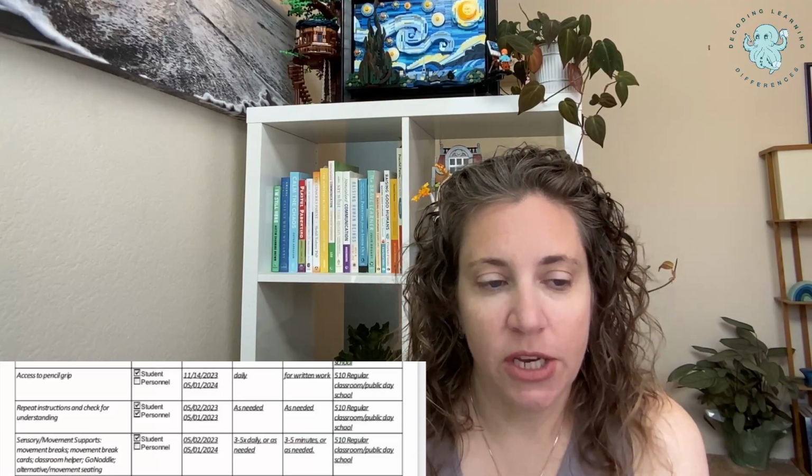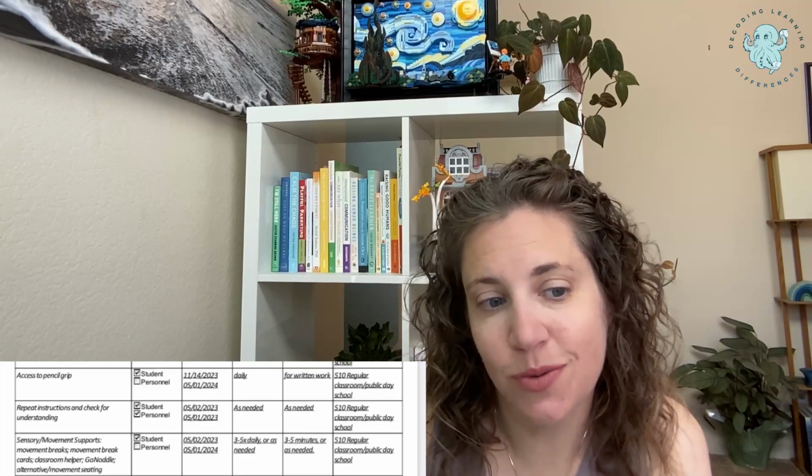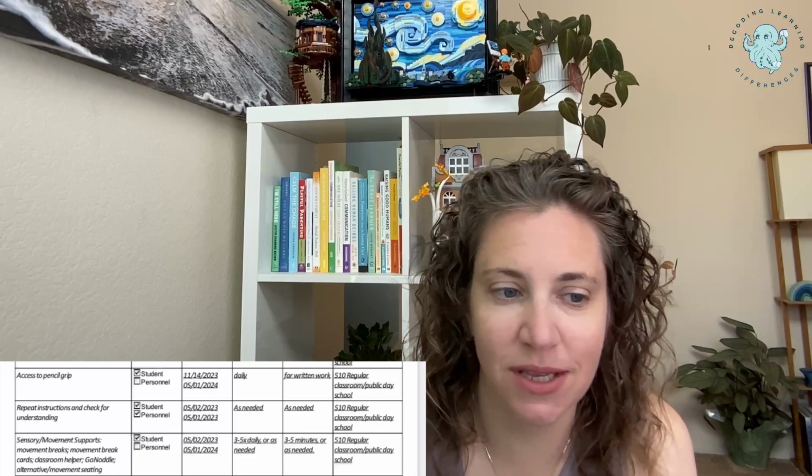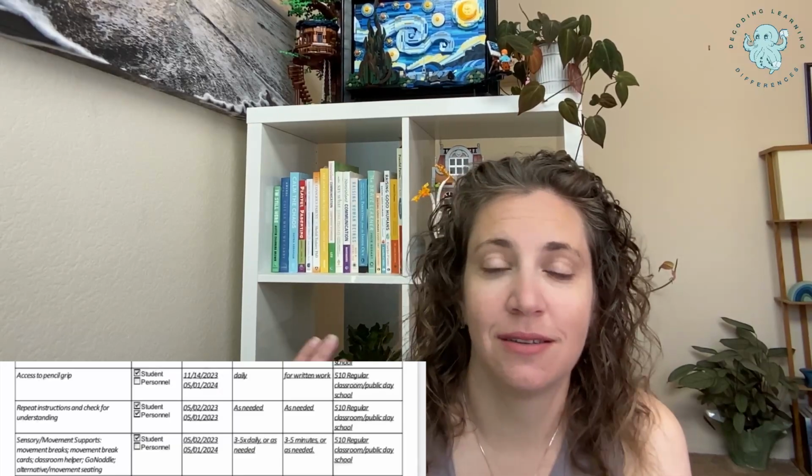The next accommodation here is sensory movement supports. Movement breaks, movement break cards, classroom helper, Go Noodle, alternative movement setting. I'm guessing this was put in by maybe an occupational therapist who is like, these are some things that really help this child with sensory stuff.